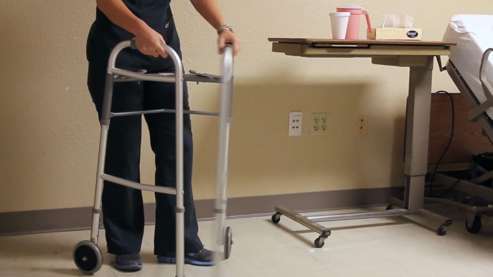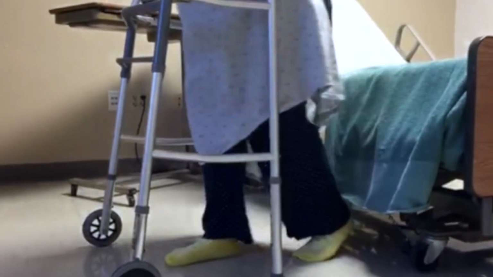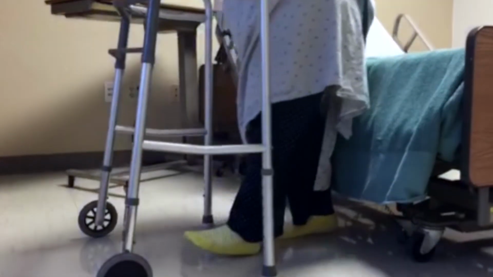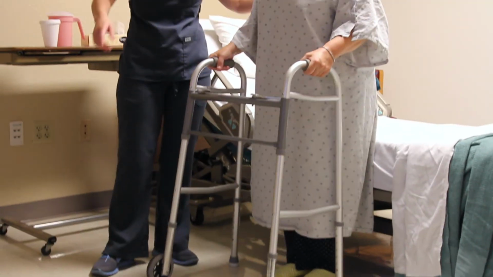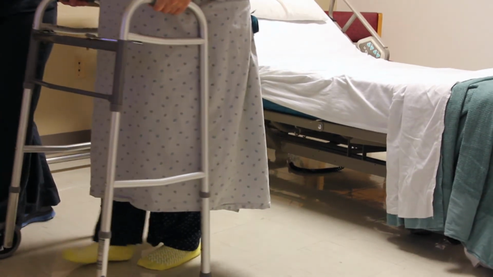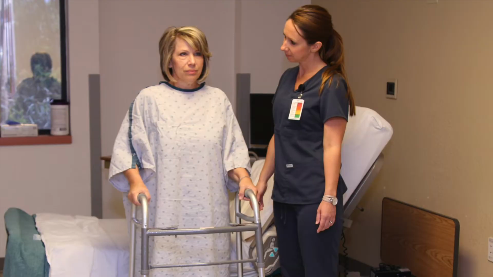Obtain any assistive device needed before you begin. Next, ask your patient to take a step forward, then a step back, repeating with each side. Have her shift her weight to the forward foot, then back. If your patient demonstrates stability, you may ask your patient to take a few steps away from the bed, although this is not required for the B.M.A.T.